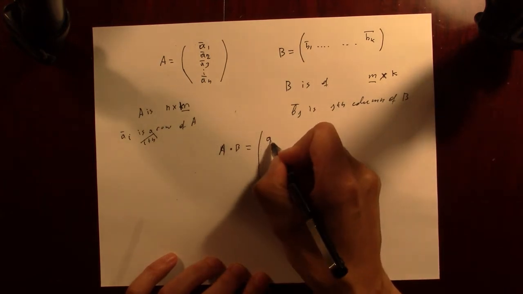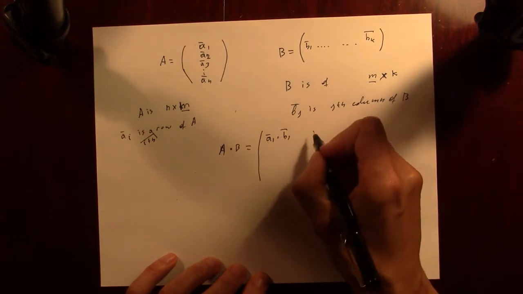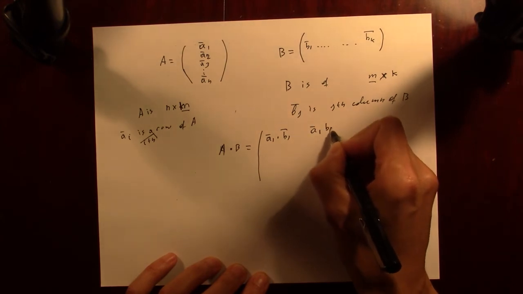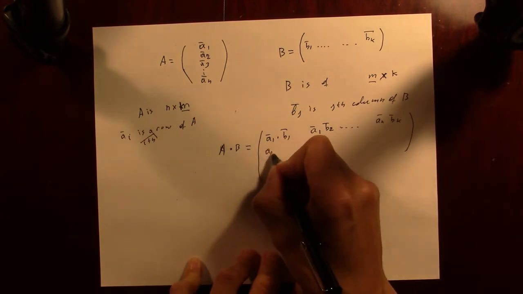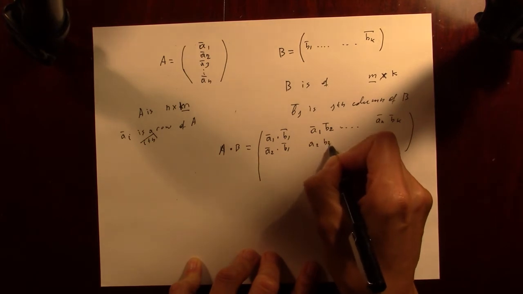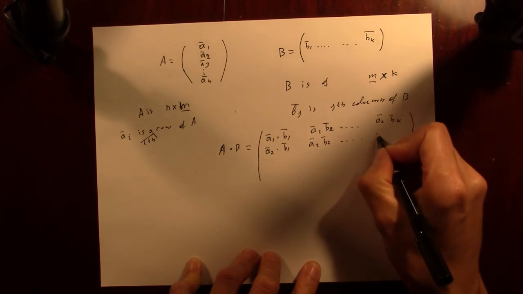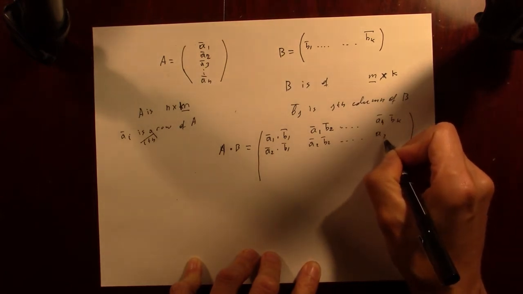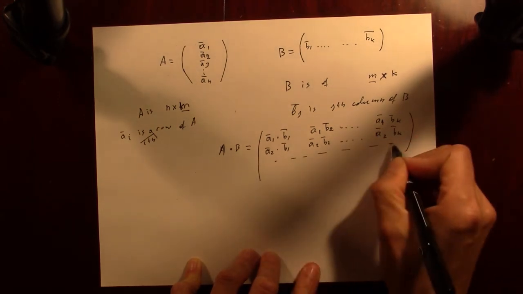So we're going to get A1 times B1, first row times first column. Second one is going to be first row times second column, and so on. A2 times B1, A2 times B2, these are multiplications of vectors, A2 times BK, and so on.